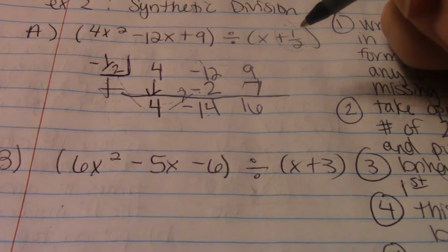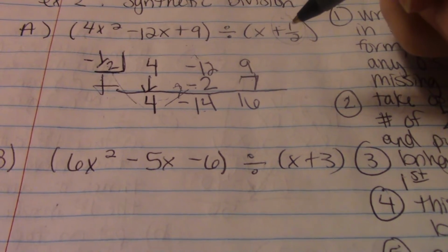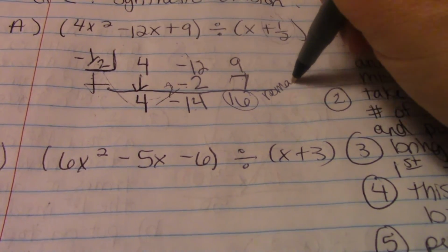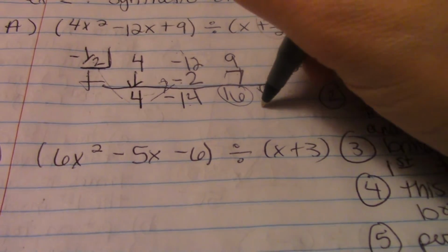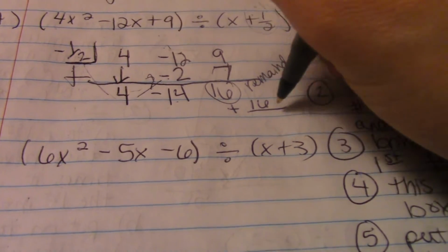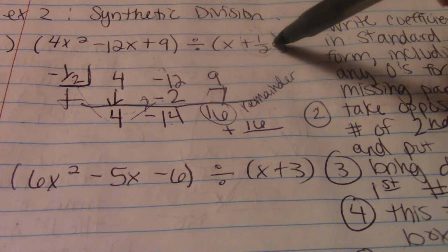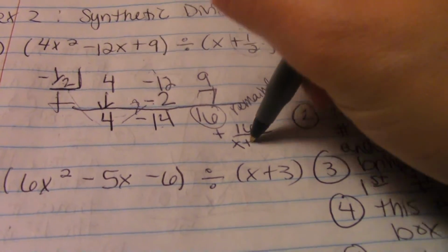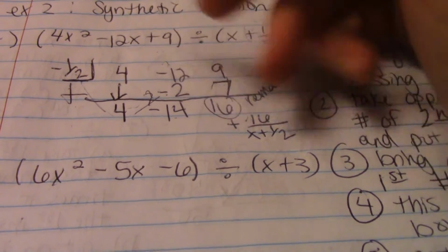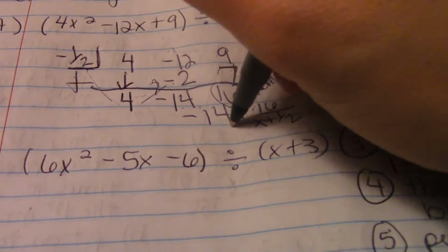Okay, now we need to write our final answer. This one is always the remainder. So remember, our remainder has to be a fraction. It's positive, so a plus. It needs to be on the top of this. So this is the remainder. We're going to count up. This has no x, so minus 14.